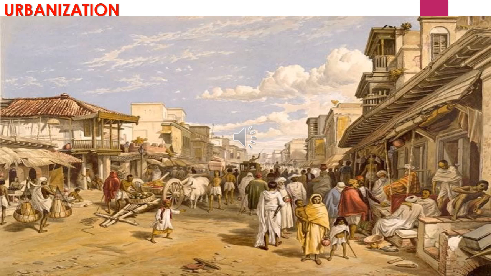The urban population, that is the city population, was probably quite small when compared to the proportion of the total population, but the urban cities had an economic and cultural significance which was much greater than their actual size. So what are the factors which supported urbanization?